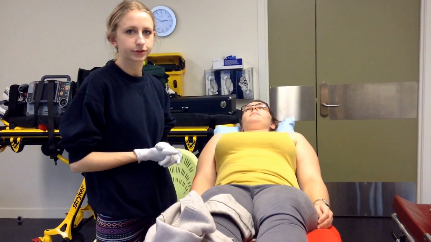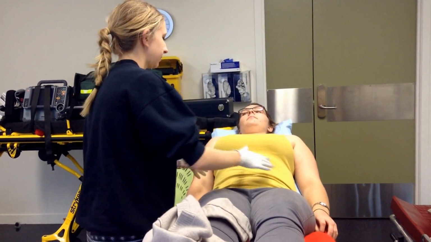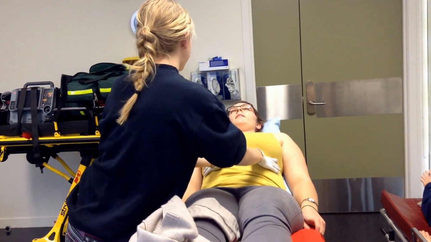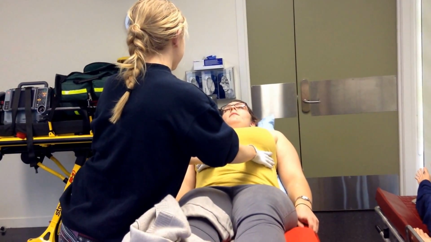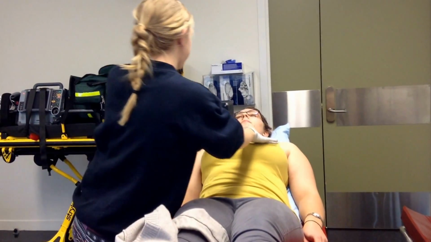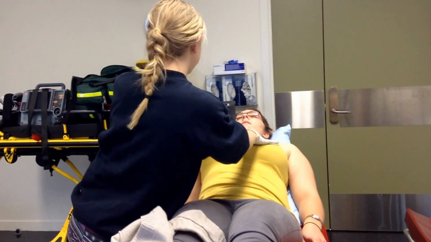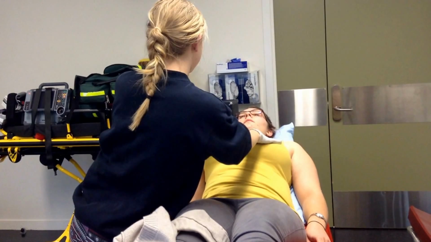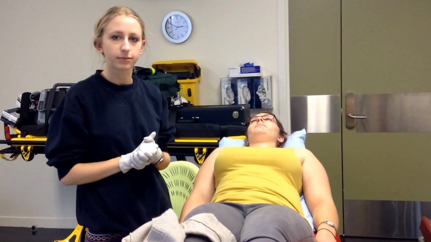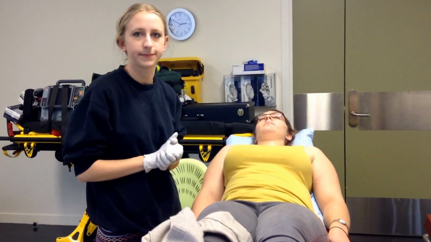Now I'm going to check for chest expansion in my patient. I have my hands equally on each side. I'm going to ask you to take a deep breath, please. I see my hands moved equally. I'll do it from here. Do the same, please. That's really nice and equal. If it wasn't equal, that could indicate a possible pneumothorax or pneumonia.